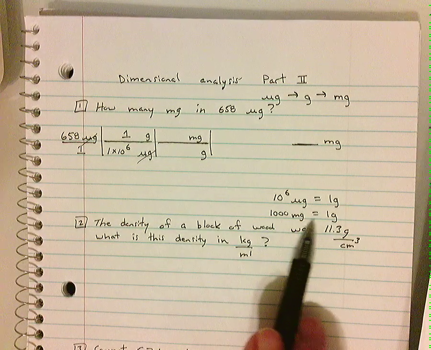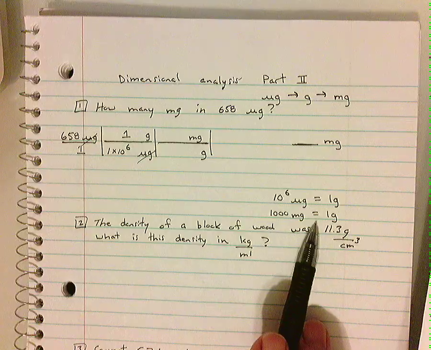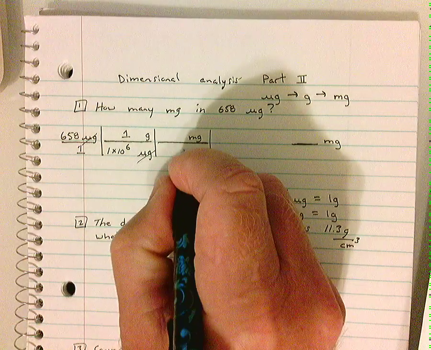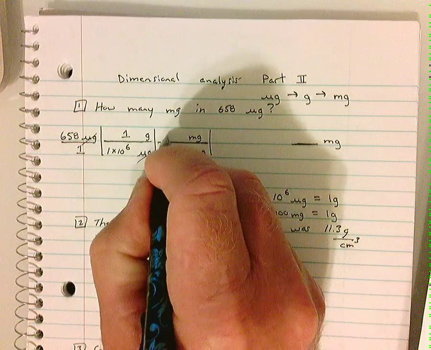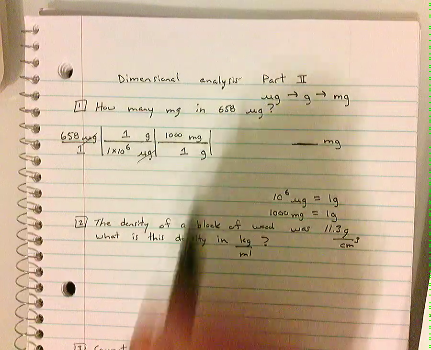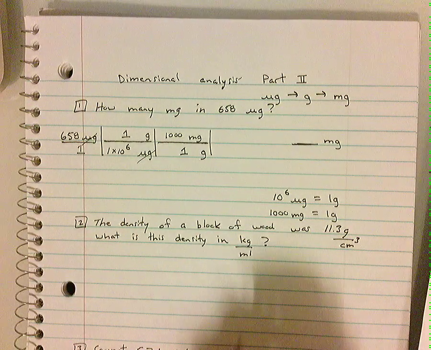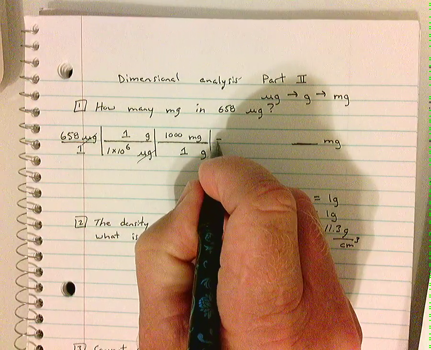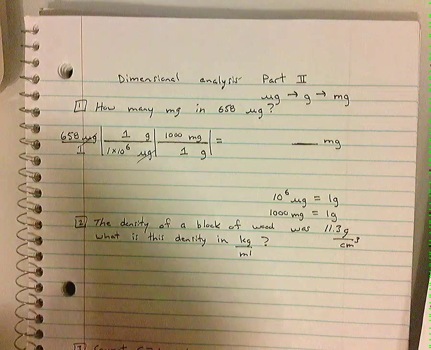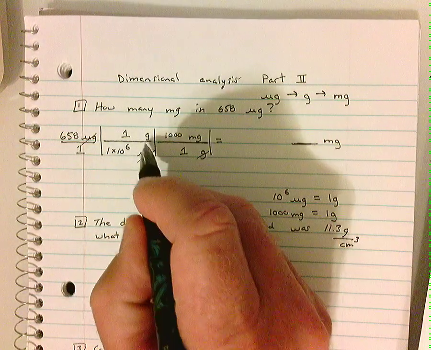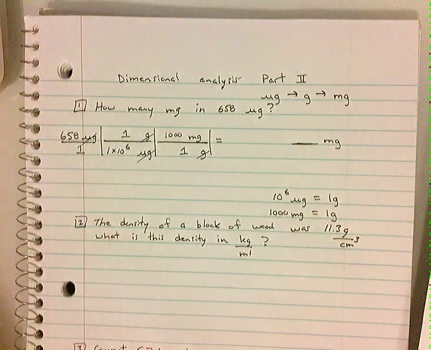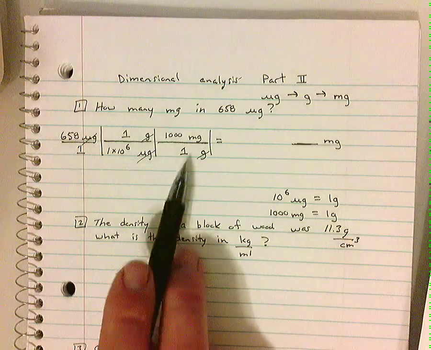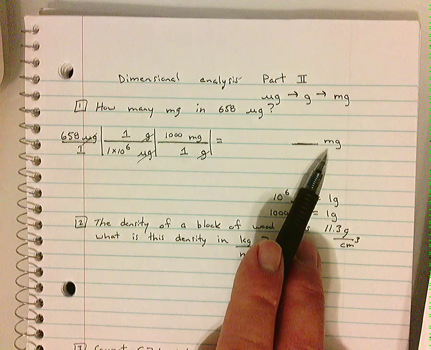Again, we're using the second equality here, and now we can plug in our numbers. There are 1 gram in 1,000 milligrams. Grams are going to cancel out. The only unit remaining in our problem is milligrams, so we know we are in good shape.